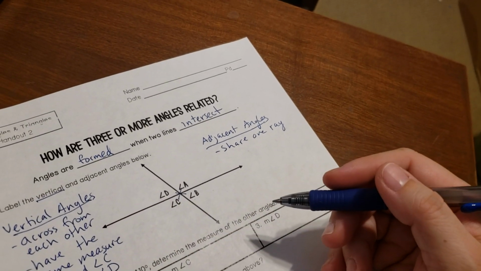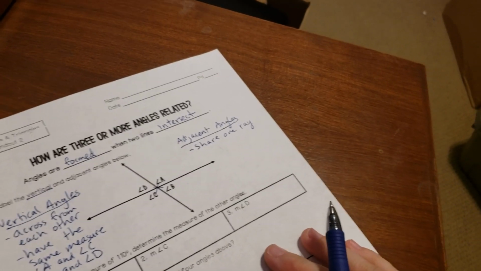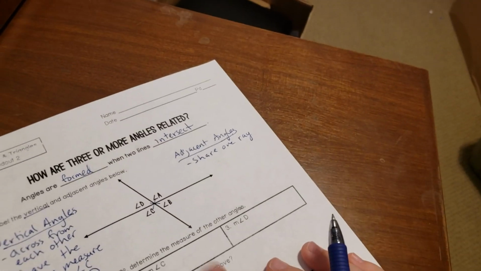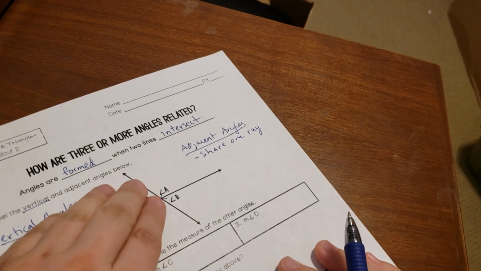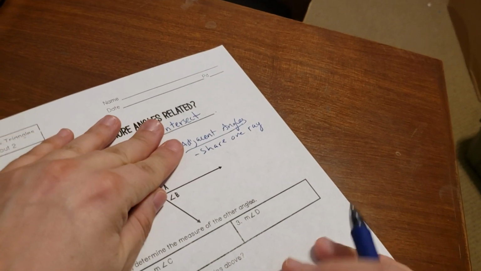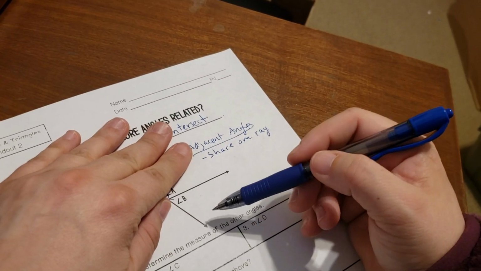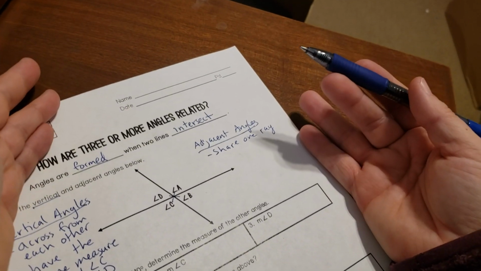The only real thing that this is useful for is if you know the measurement of one of them, and you can find a straight line or a 90-degree angle someplace, and there are two adjacent angles, then I'd know based on the shape they make together whether they're complementary or supplementary, and that'll help you solve it.